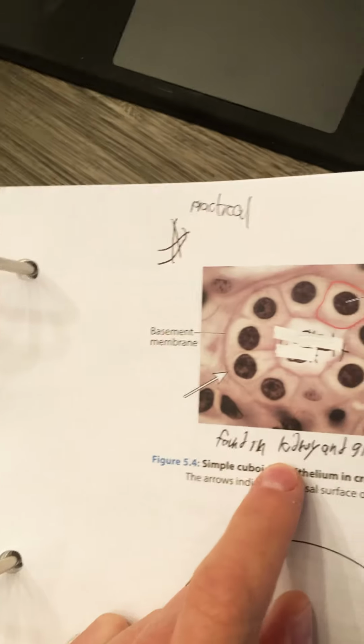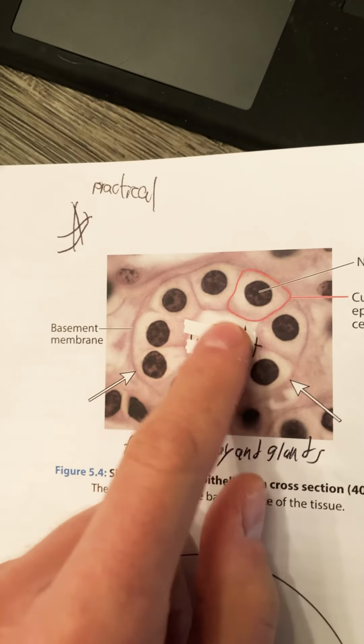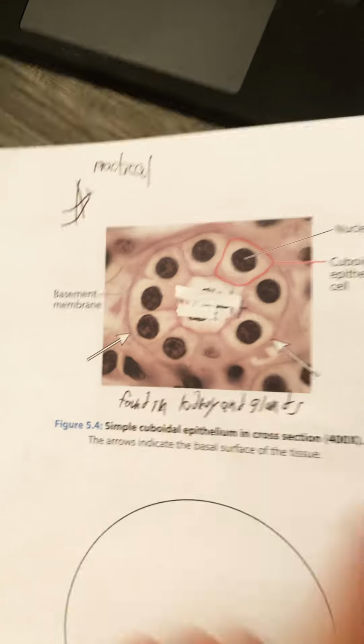Next, we have the simple cuboidal epithelial tissue. You would see this in the kidneys. You can see it's cube-shaped, open air here, and pretty straightforward.